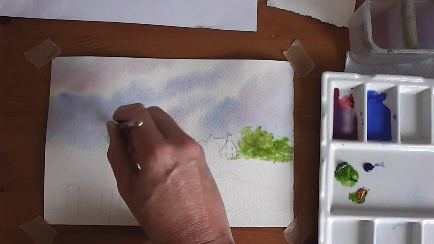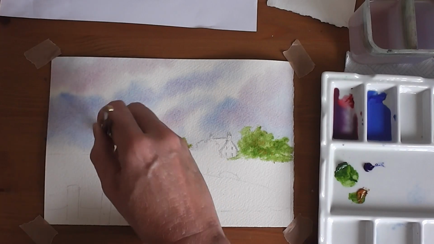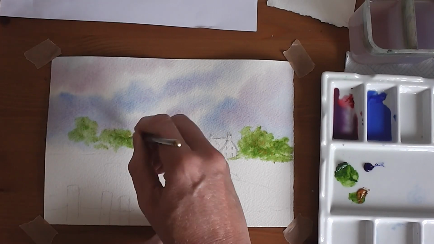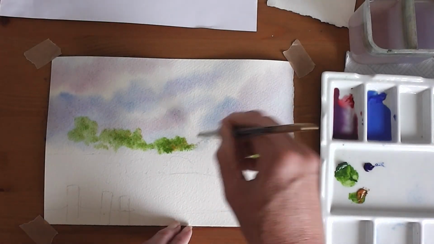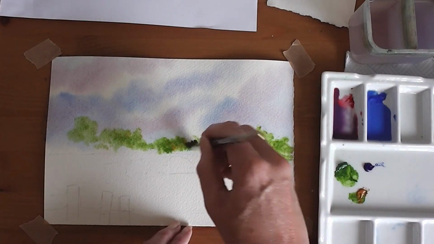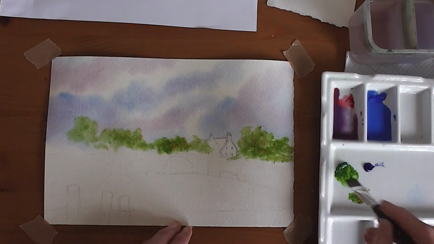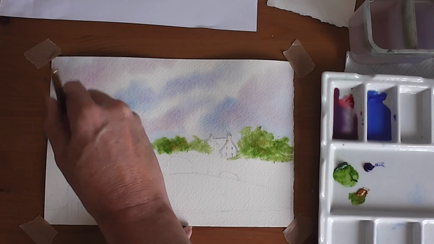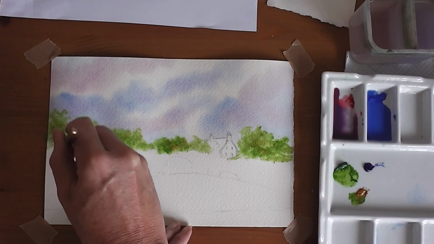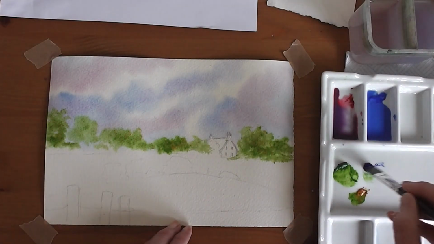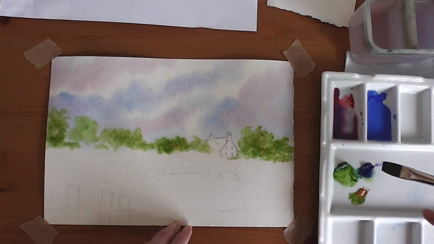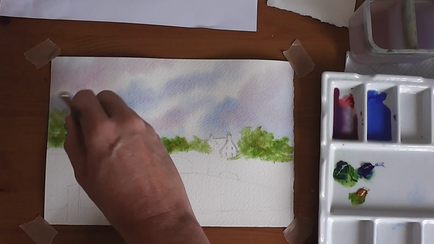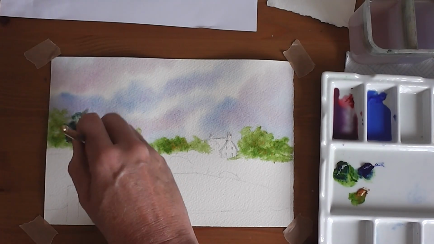Now you need to move fairly quickly because this is going to dry, but you should have enough time to come all the way along and create a really nice soft tree line. Because the paint is thick, it doesn't move too far. We're using the paint neat off the palette. I'm going to then dab into a little bit of ultramarine blue and sap green, so I start to get a different tone in here. Some of these trees can be a little bit darker.